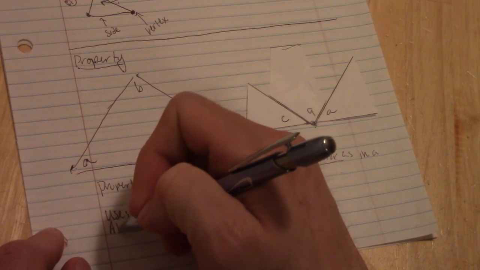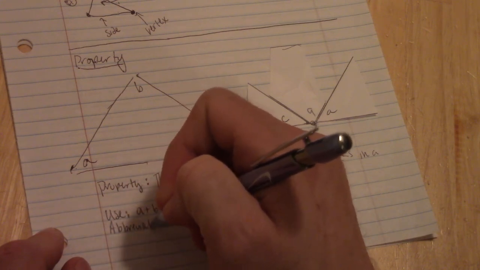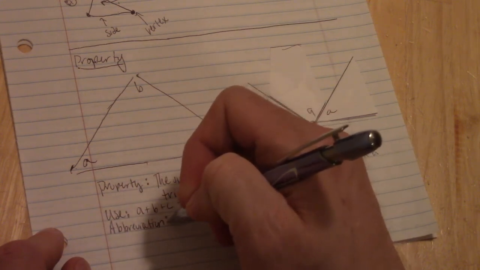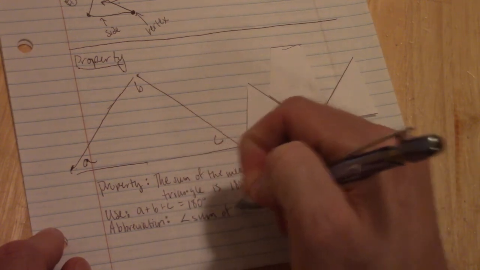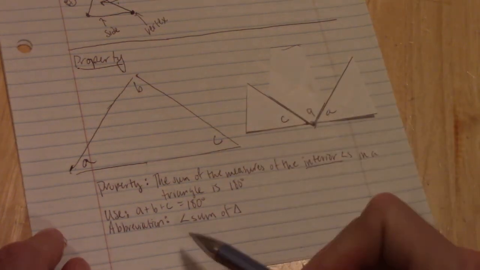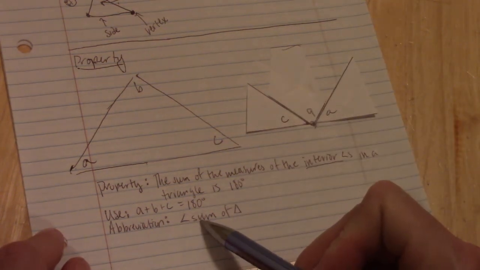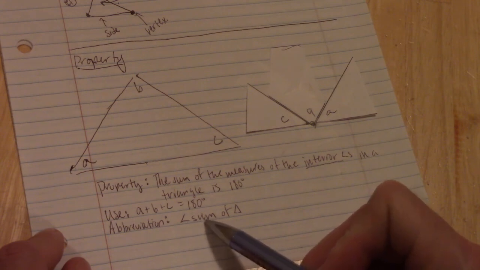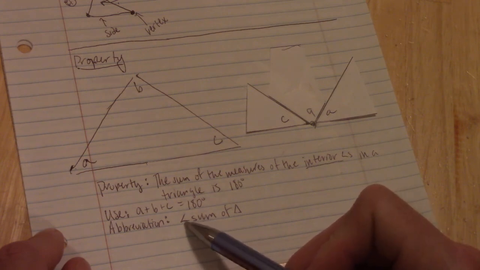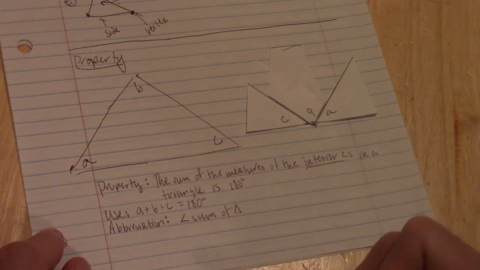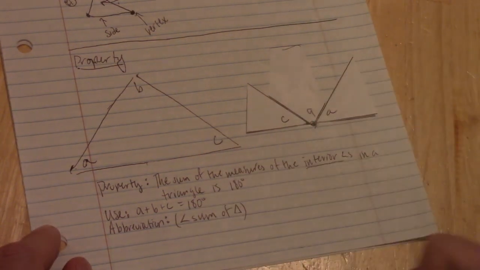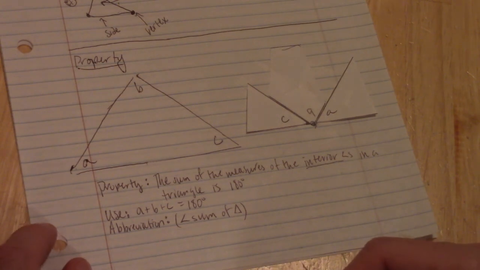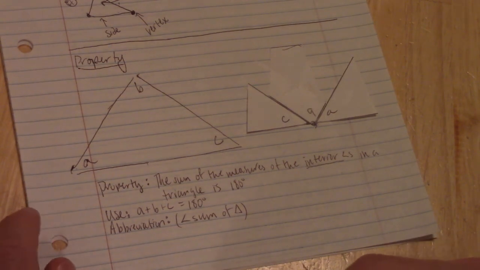Okay? And then the abbreviation we use is angle sum of triangle. Now, the angle here is referring to the sum. So that means the sum is a singular noun. So we don't put an S here, we just put angle sum of triangle. Okay? So you need to make sure you have all of that together. And we always write those in parentheses after our use, after our statement. Okay? So there's a new property.